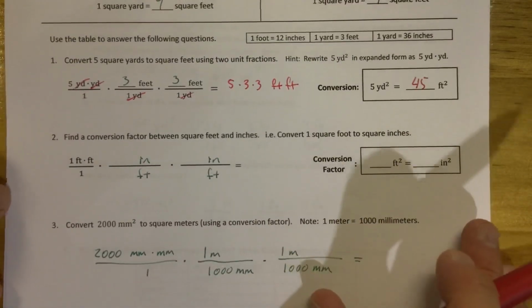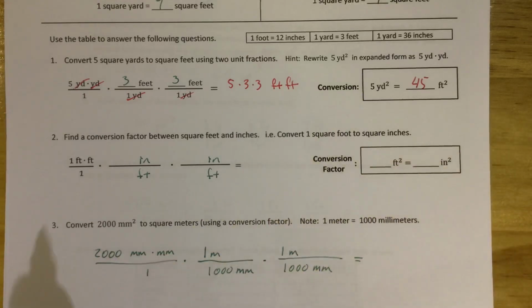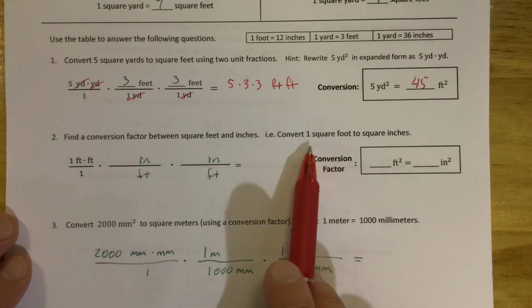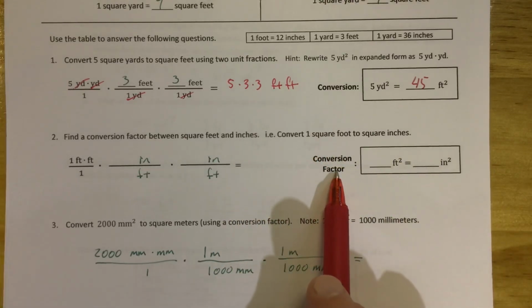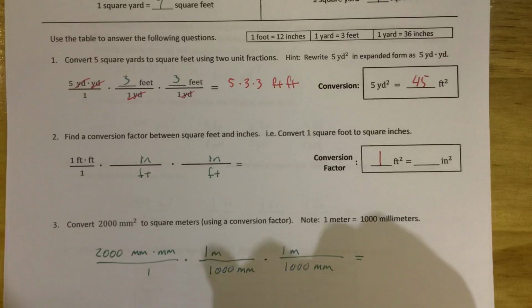All right, number 2, inches and feet, as I alluded to a little earlier. If we want to figure out the number of square inches, we want to get this conversion factor. We want to know the number of square inches in a square foot. 1 square foot is going to be equal to blank square inches.